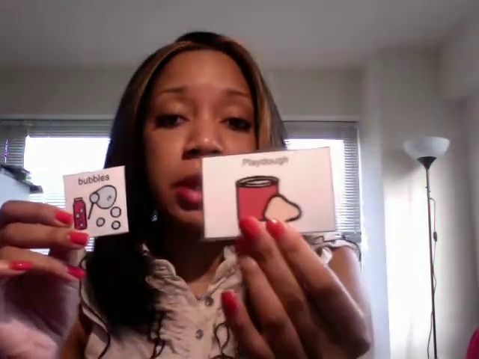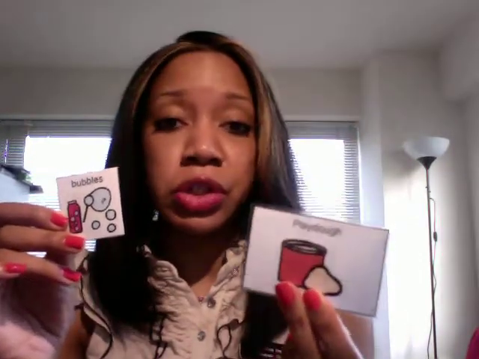So let's say your child knows bubbles, but they don't know Play-Doh. You can use bubbles on your schedule. What's good about this is that you can design the schedule particular to your students' needs.